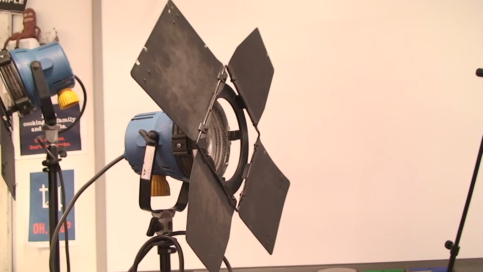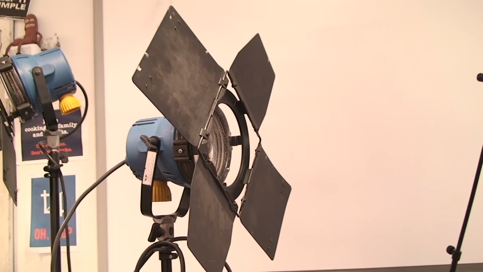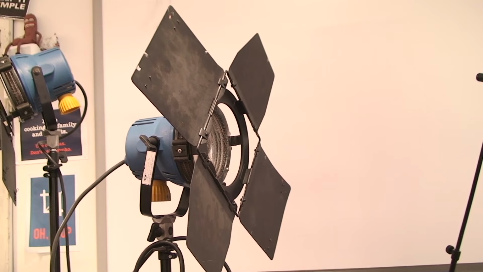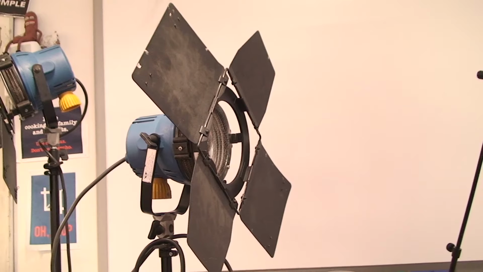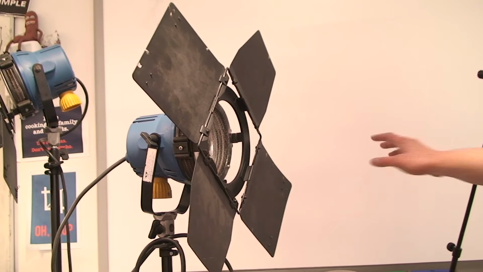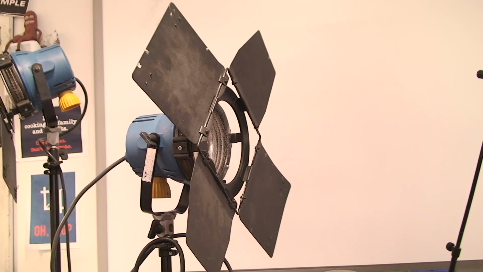And finally, when you're letting them cool down, just make sure they're not against anything, such as a wall or a ceiling. Okay? So when you're lighting, you might be bouncing the light off a white surface. Just remember, if it's close to that white surface, heat builds up. Okay, so make sure there's a bit of distance.